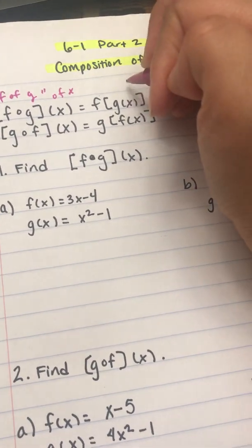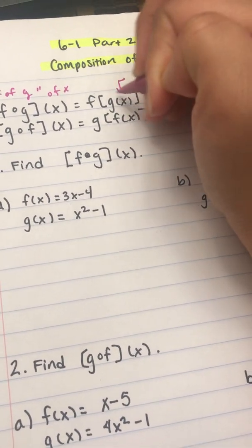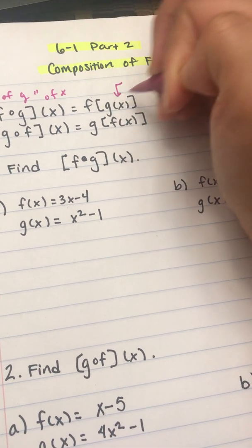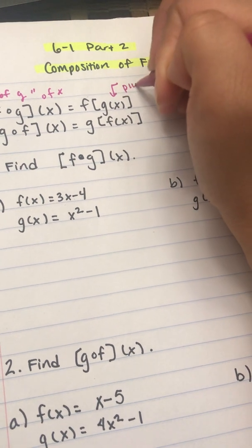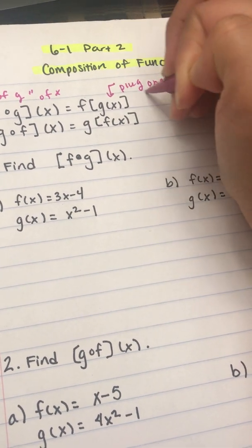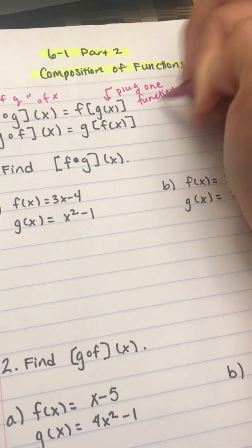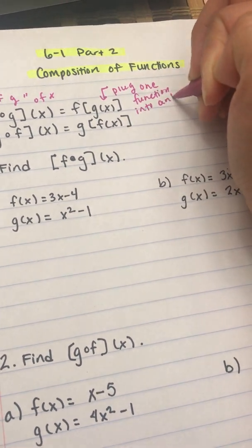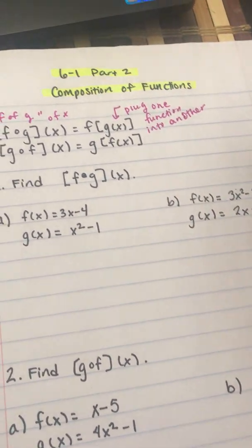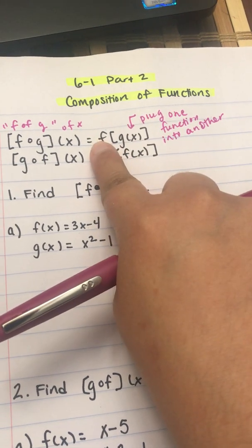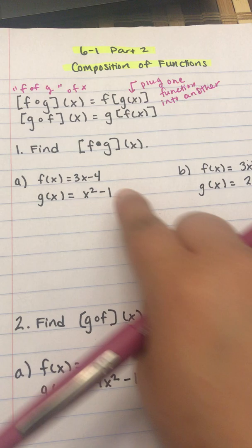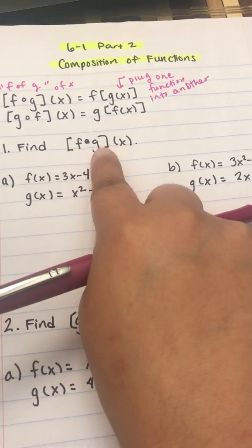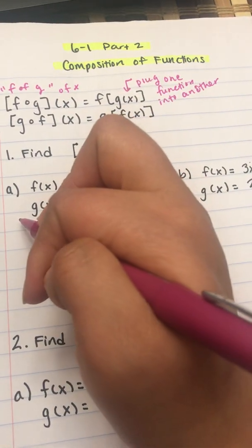So what we'll be doing here is whatever's in the middle, like here g on the inside, that's what you plug into the other function. So you're plugging one function into another. So here we would be plugging g into f. For this one, we would plug f into g. So for our first examples, we're going to be finding f of g of x.